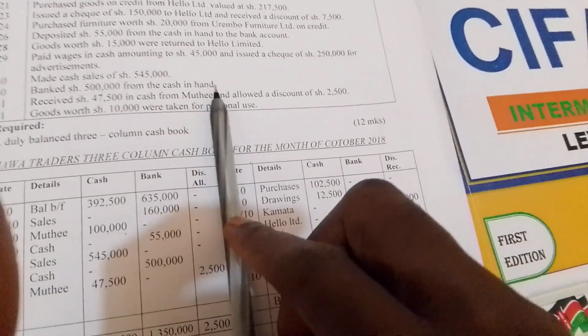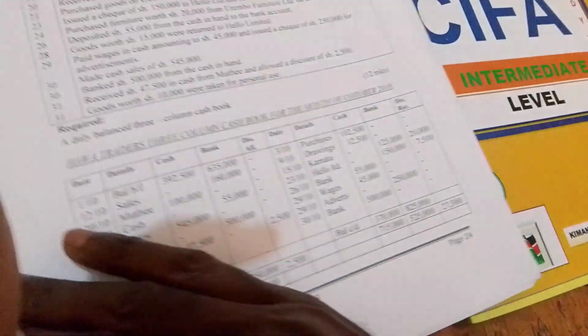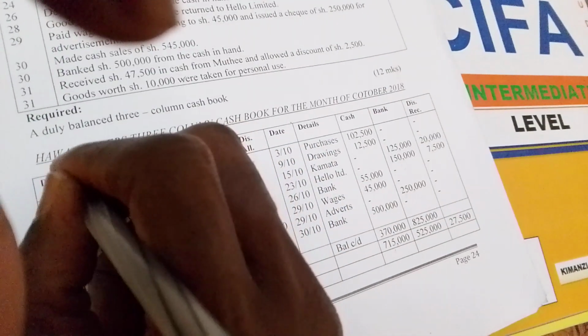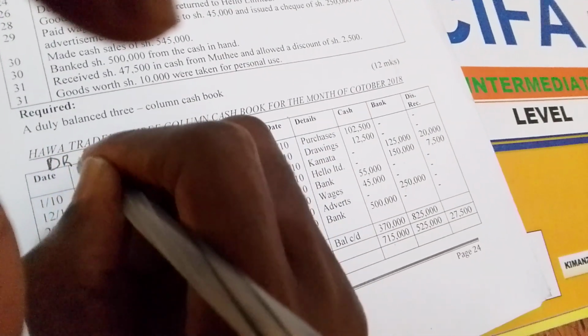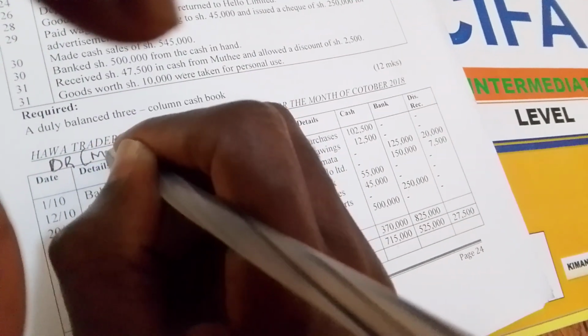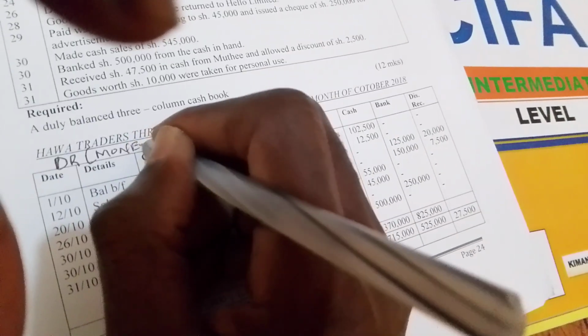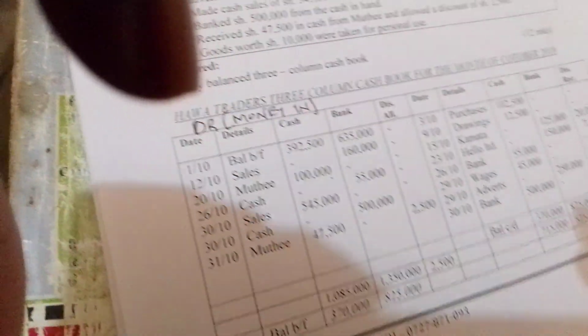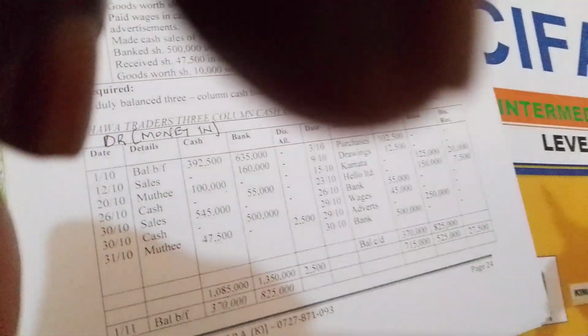The left hand side is known as the debit side. Debit side. So let me write it for you. I can write that one for you. This is called debit side, or money in. Money in. So it is up to here.